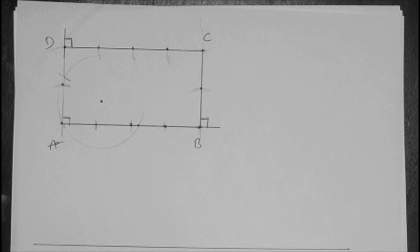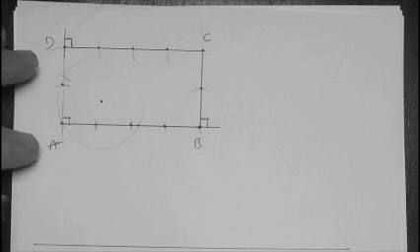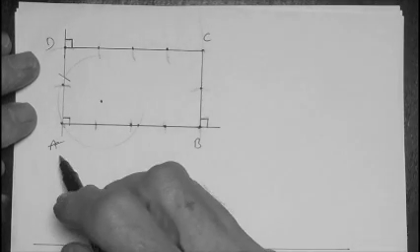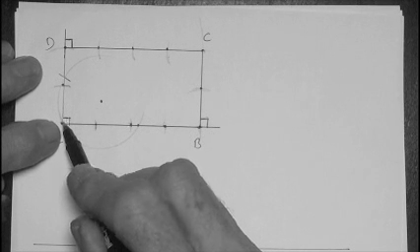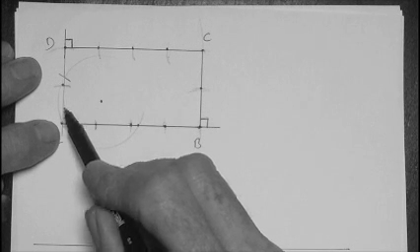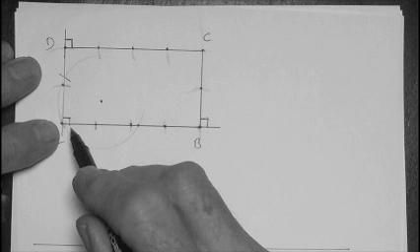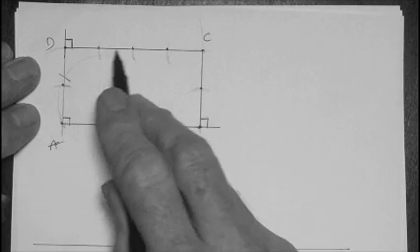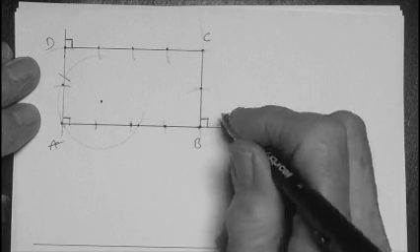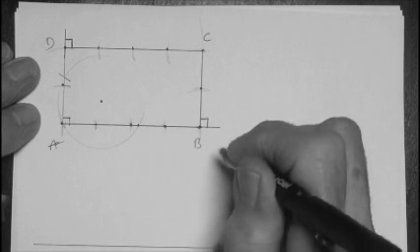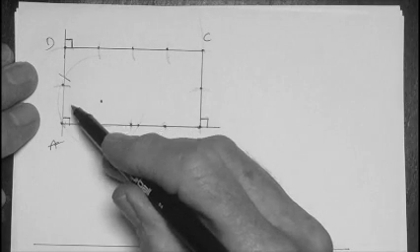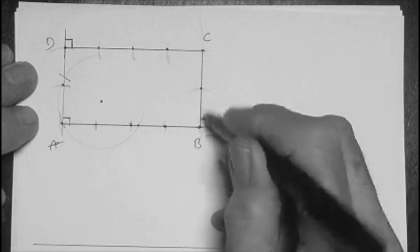Well, I've started already. What I've got here is a parallelogram. You can tell they're parallel because this angle and that angle are corresponding angles, and they're both 90 degrees, so they're equal to each other. That means that AB and DC are parallel. And likewise, this is 90 and that one's 90, so I know that AD and BC are parallel.